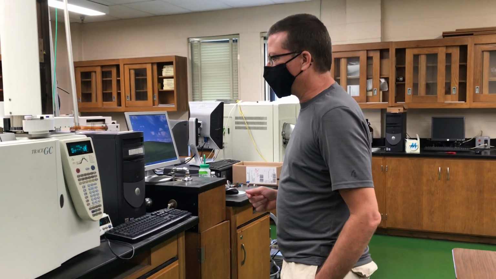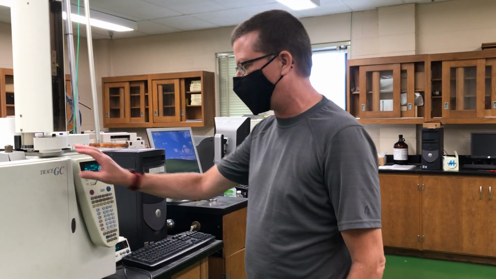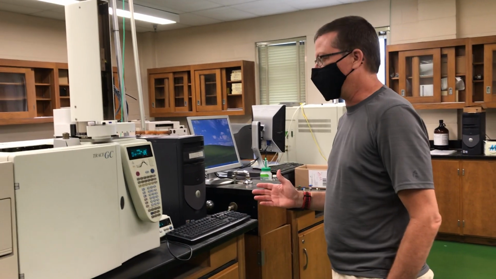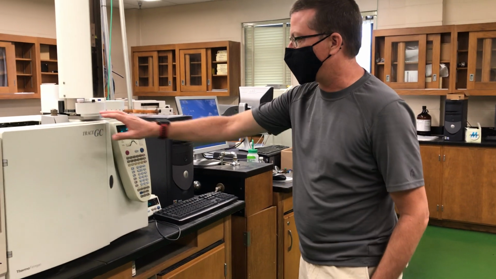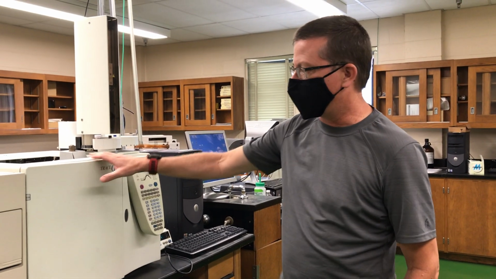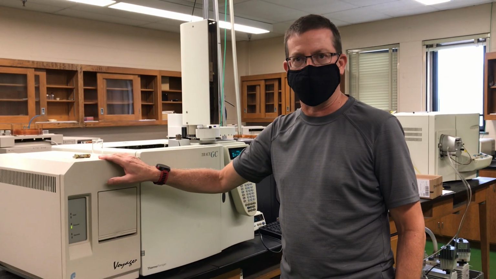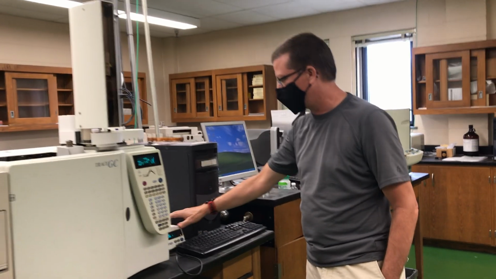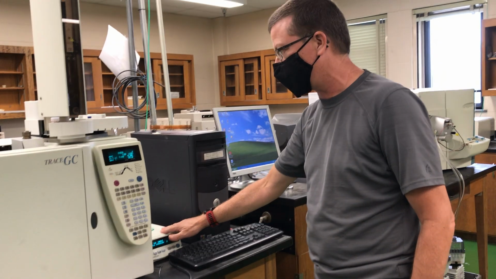Okay folks, welcome to the tutorial for the Trace GC Voyager mass spec instrument. So this is a combination of a gas chromatograph coupled with a mass spectrometer as a detector. We also have an autosampler unit and a control box here for the autosampler itself.